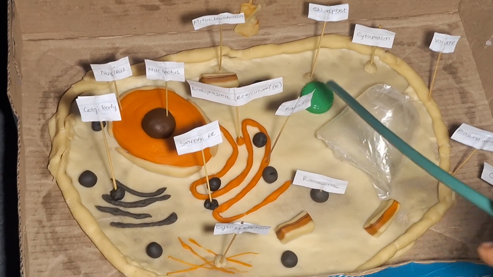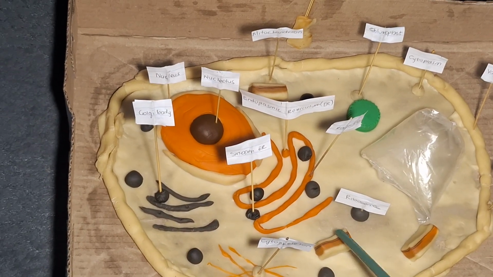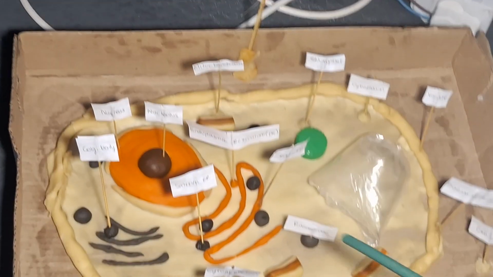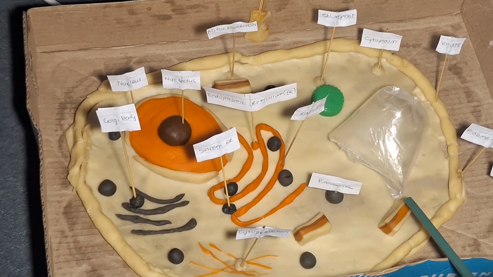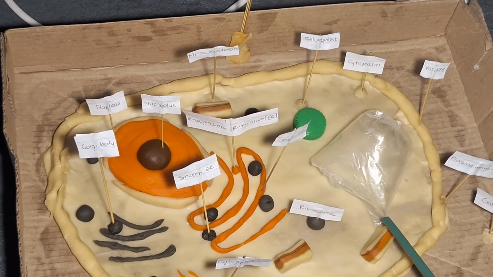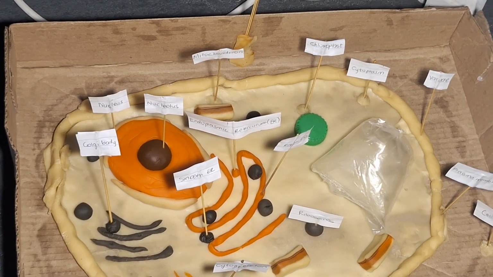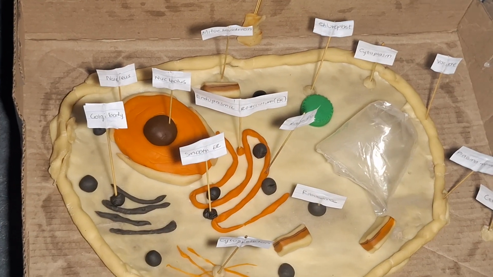Now we are moving to the mitochondria. This is the mitochondria. Mitochondria, another one here, another one here. The mitochondria is the powerhouse of the entire cell because it provides energy needed by the cells via chemical reactions.